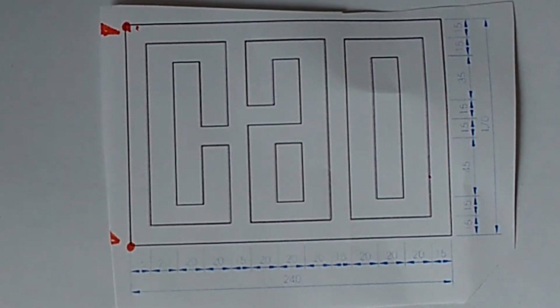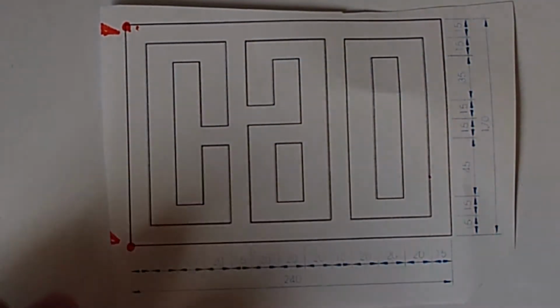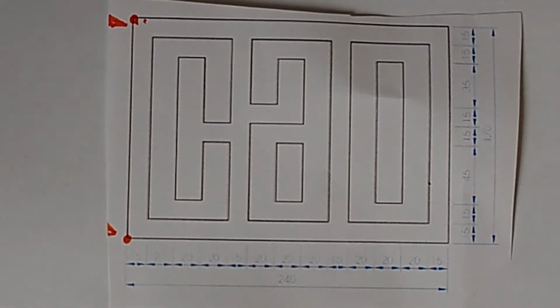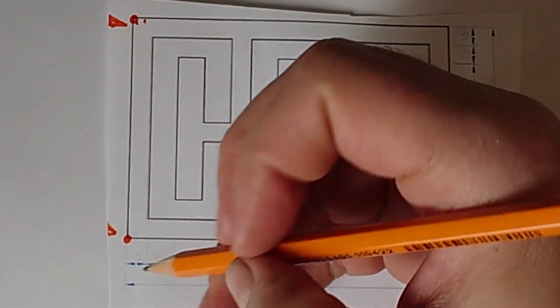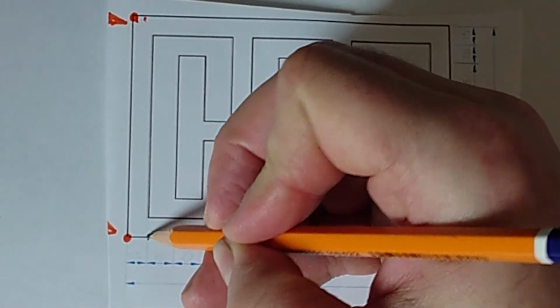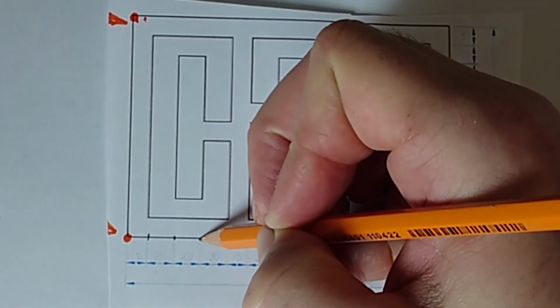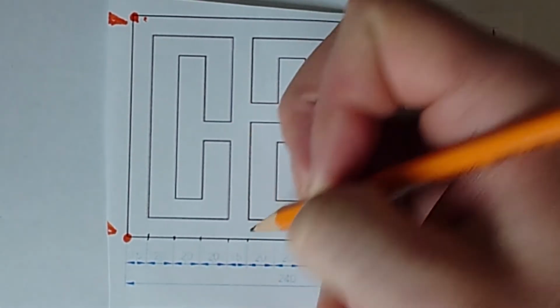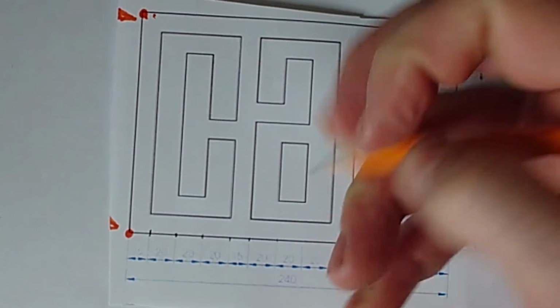Okay. So, what I would like you to do next is we are going to mark off along the very bottom the spaces that are provided to us by each of these dimensions. So all along here.